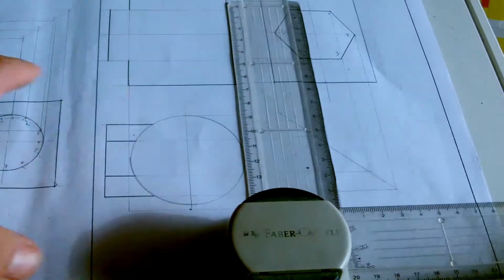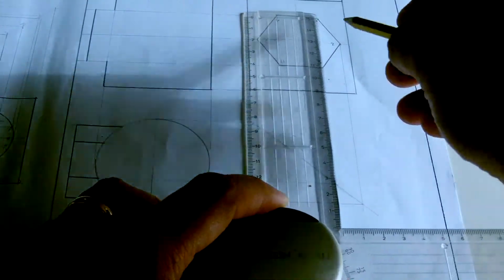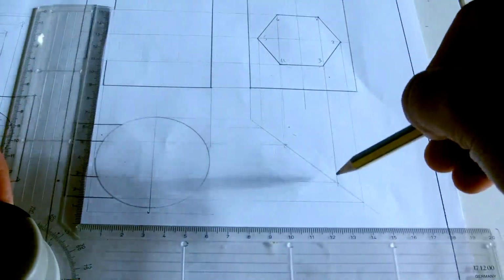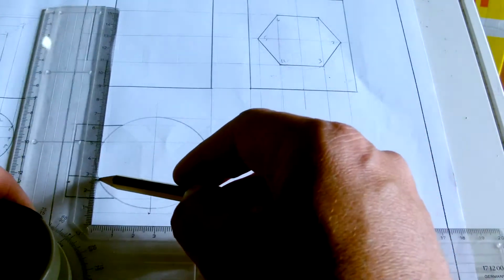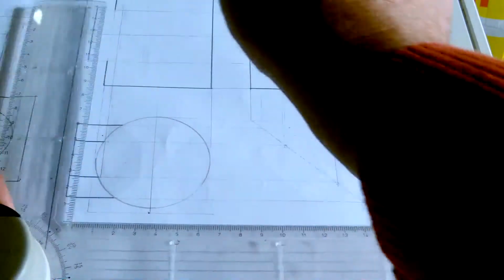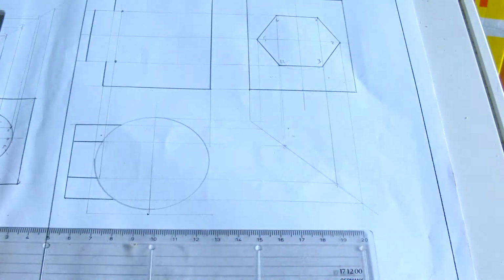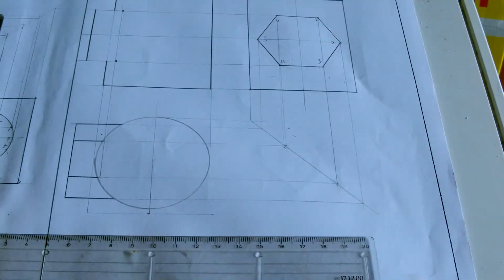As I do that, point 1 and point 3 are on the same line. They hit here after they hit the 45-degree line, and I'm going to take them back up to get 3 and 1. Because 3 and 1 were projected also horizontally.